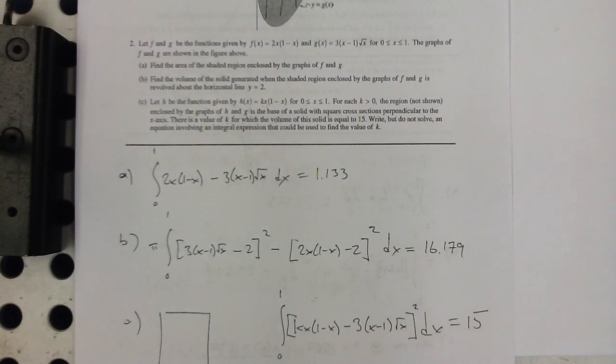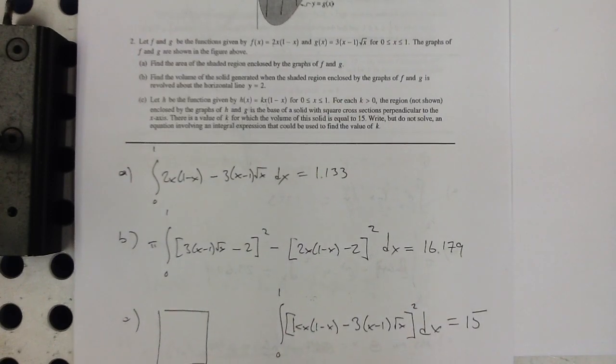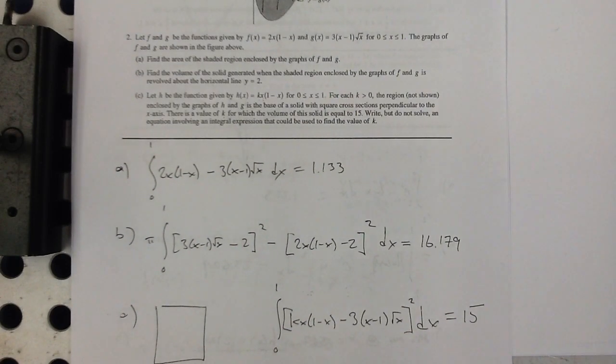That's it. And they gave 3 points for this part. They gave 2 points for this, and 1 point for having the whole answer, including the right numbers here, and having it in an equation equal to 15. All right.